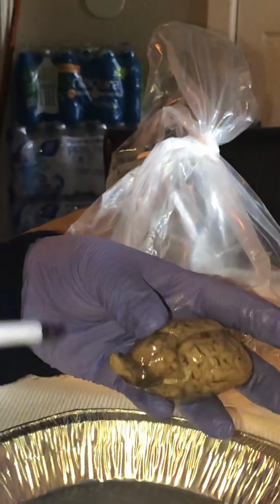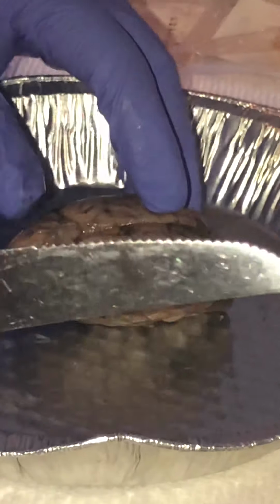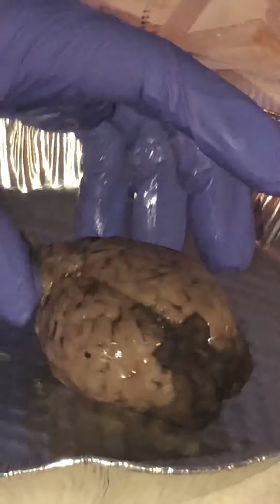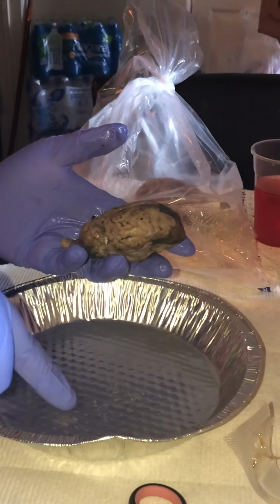Let's keep going. Well, you know what? Yeah, okay. So let's go ahead and cut this thing open. But first, before we go, I just want to make sure I'm covering everything. Talk about the gyrus and the sulcus.